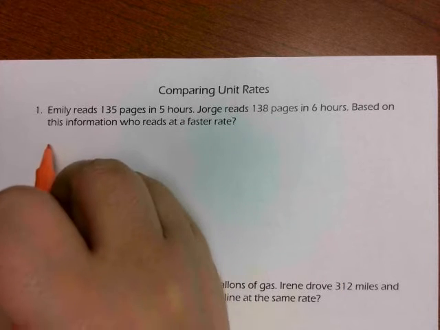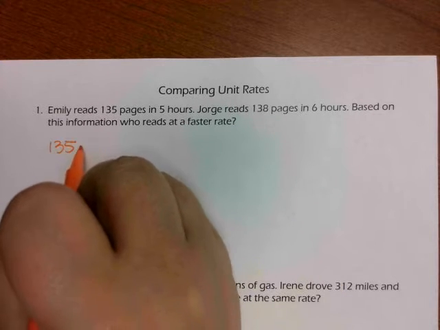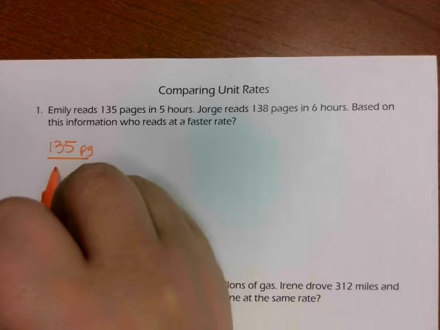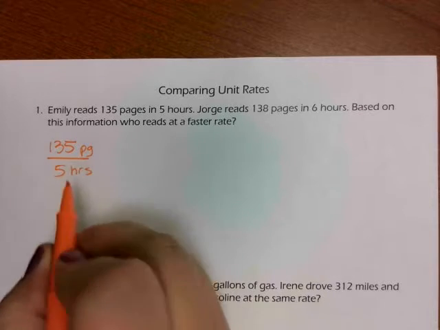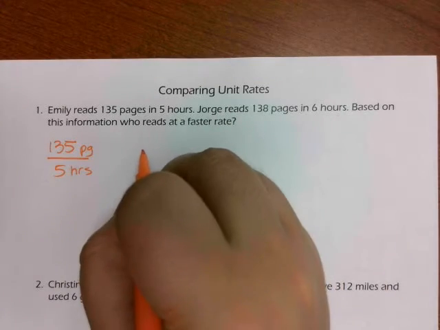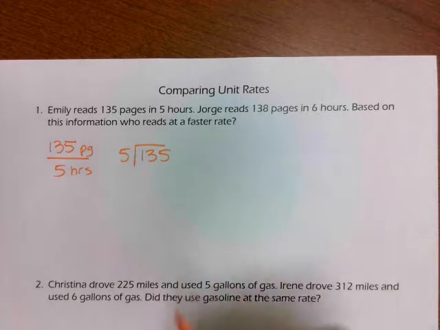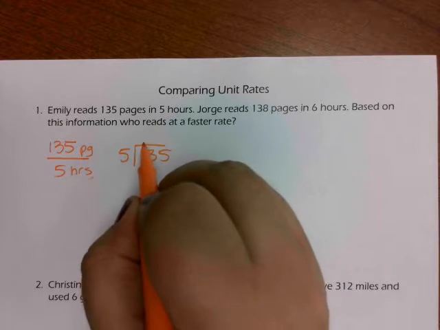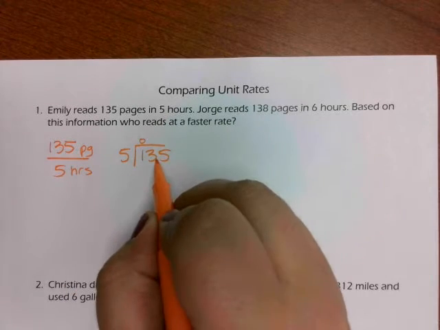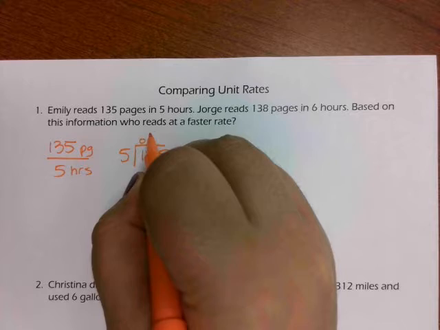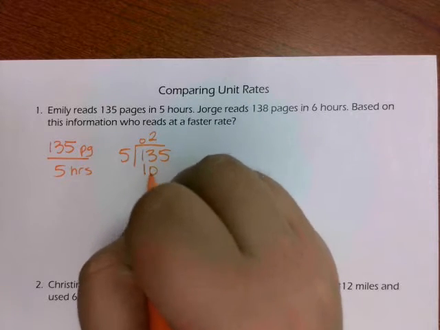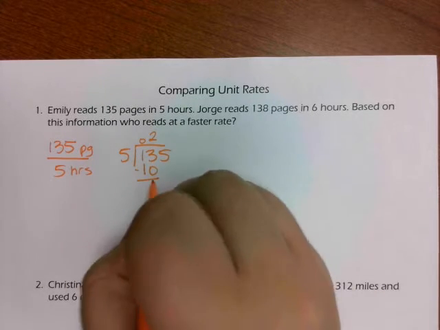So we're going to take the 135 pages, put it over 5 hours, and now I can divide those two to get the unit rate. So 135 divide by 5. Remember to use your chart if you need the help. I know that 5 can't go into 1. 5 can go into 13 2 times, which is 10. Subtract, we get 3.